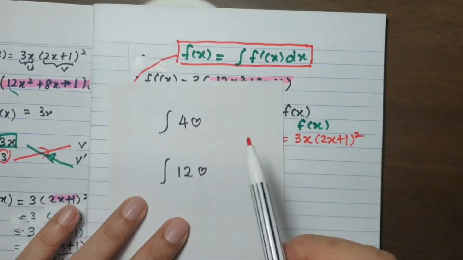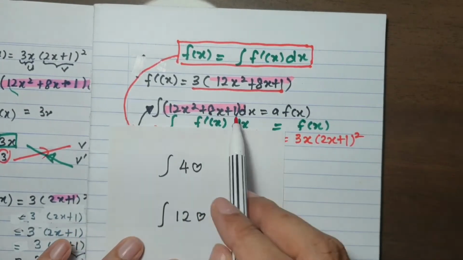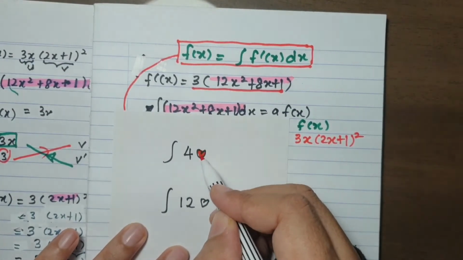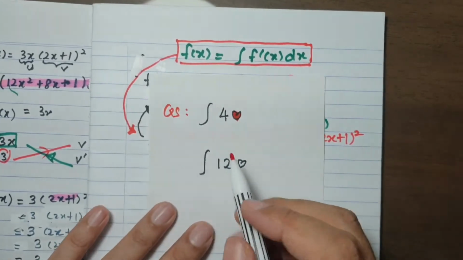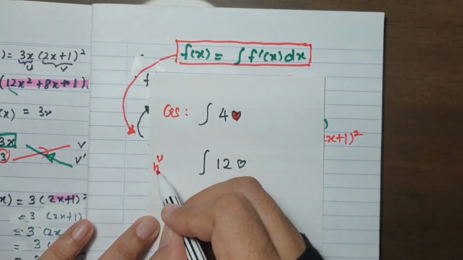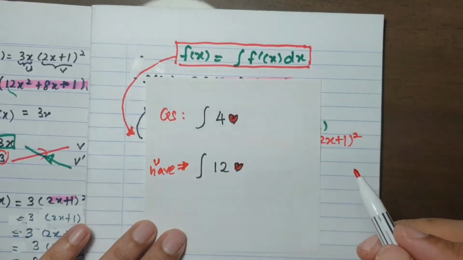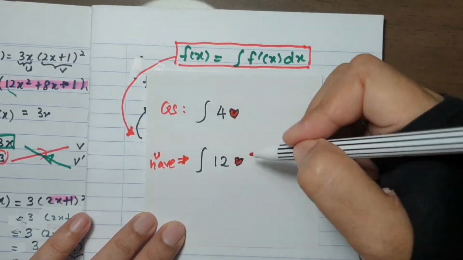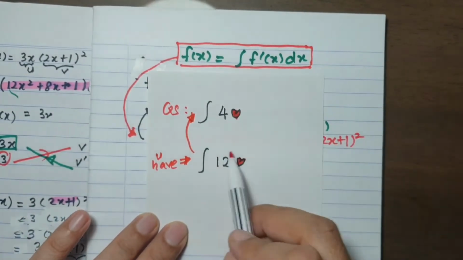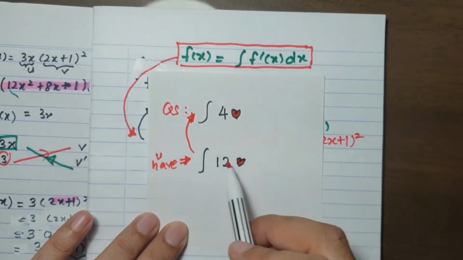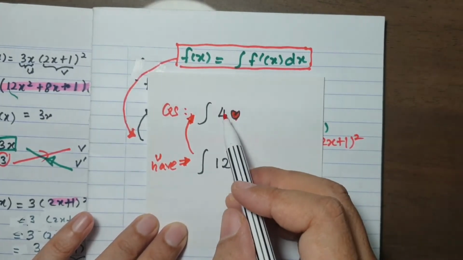This is to help you understand. Okay, now you have 4 apples. This is what the question asks: the question asks you to integrate this, but you have this, 12 apples. Okay, how to make it like this? Using this function, using 12 apples, how to make it 4 apples?